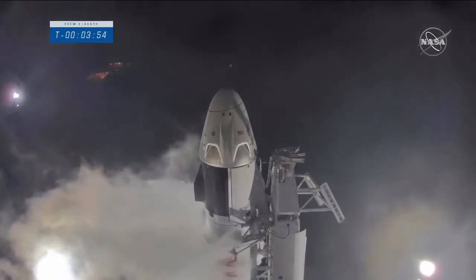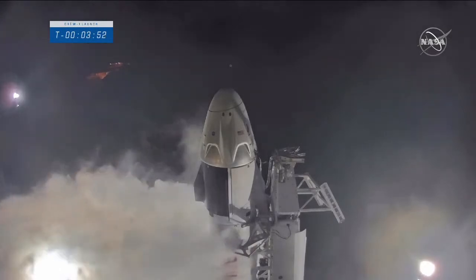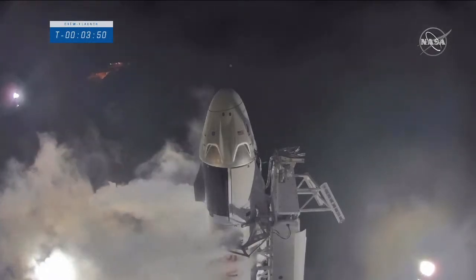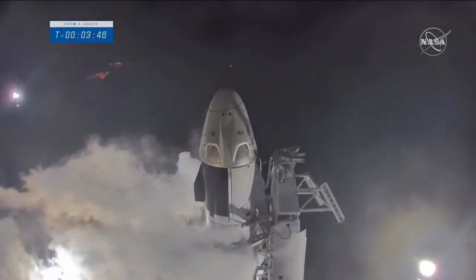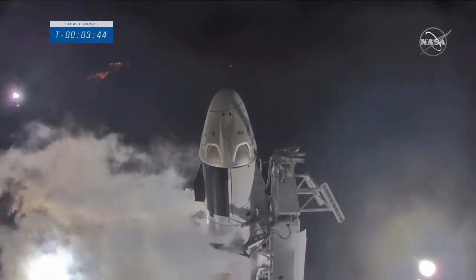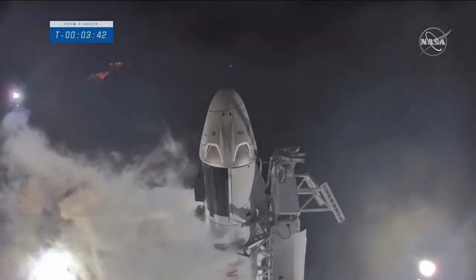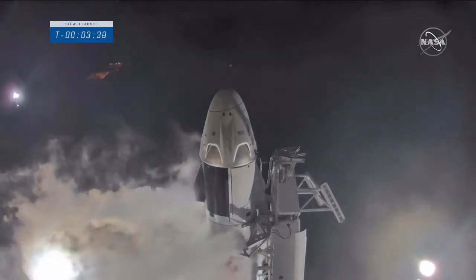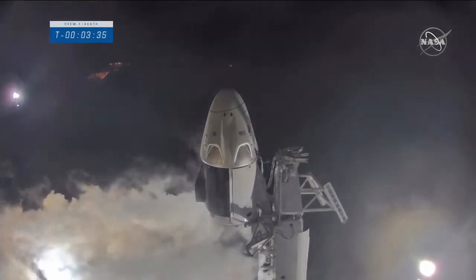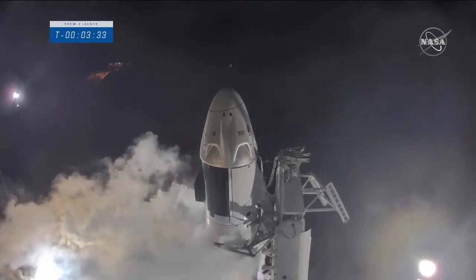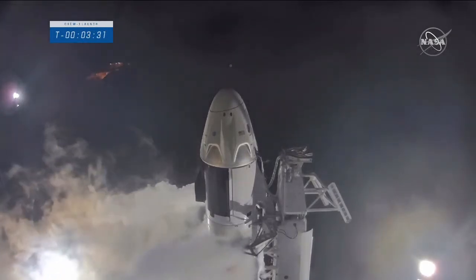The strongback will retract to 45 degrees away from the rocket once we hit T0 as part of the liftoff sequence. And at T-minus 3 minutes, right now, we're waiting for the retract. And there you can see the strongback is beginning to move away from the vehicle.